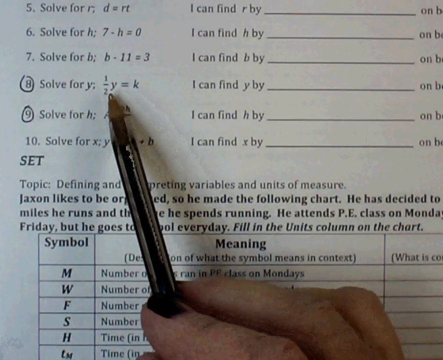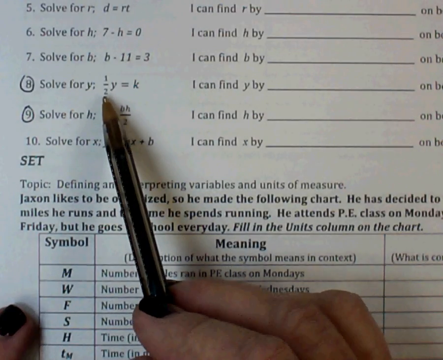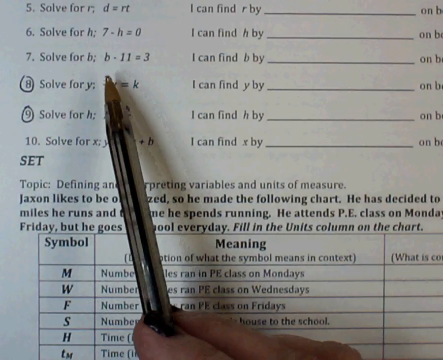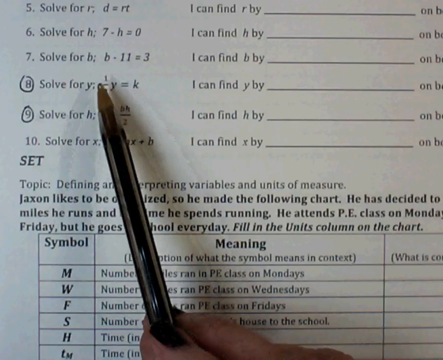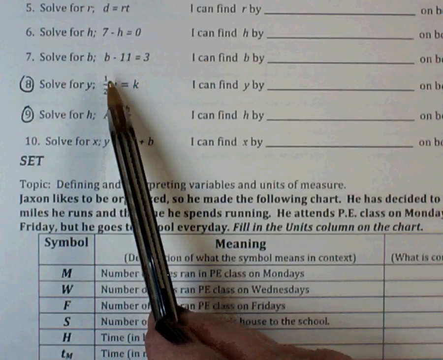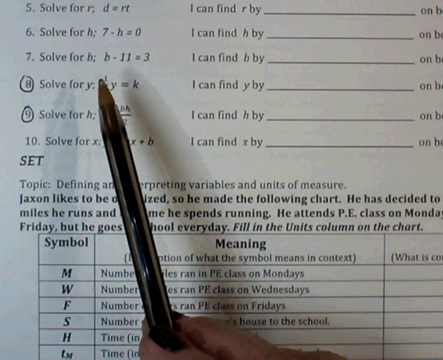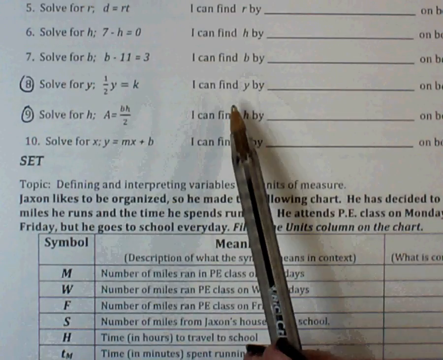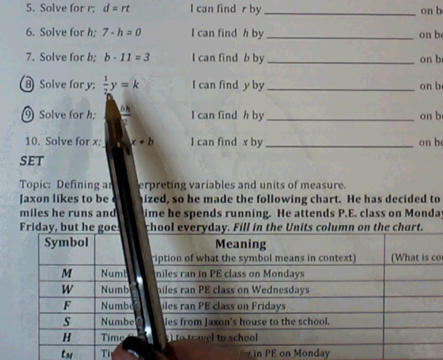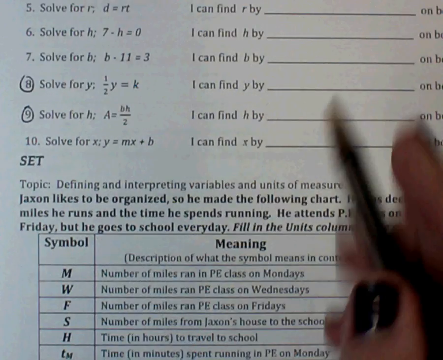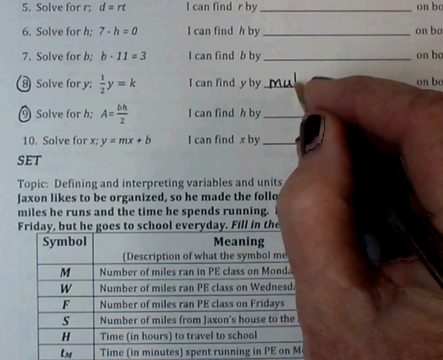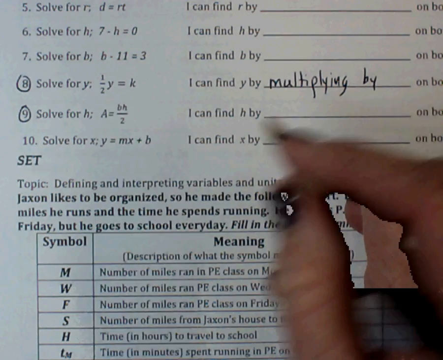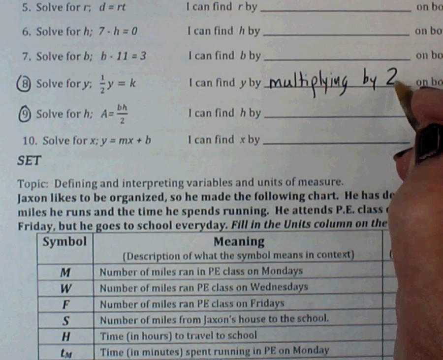And so to do the inverse of multiplying by 1/2, we can divide by 1/2, but also when you see a fraction here, multiplying by the multiplicative inverse, also called the reciprocal, also will give you a 1 or 1y. And so we can multiply by 2. I can find y by multiplying by the inverse of 1/2 is 2.